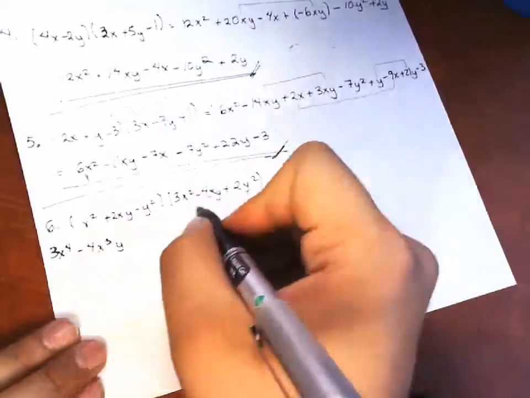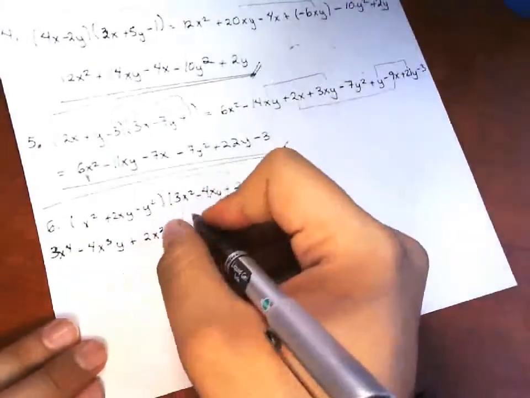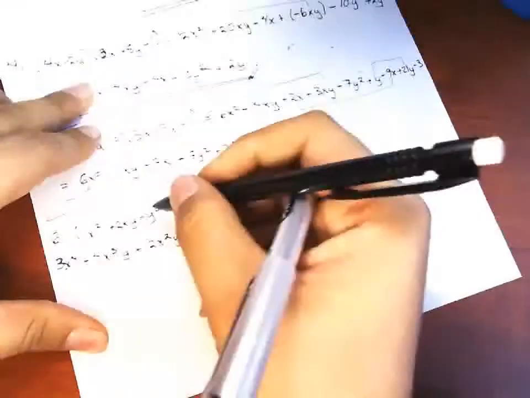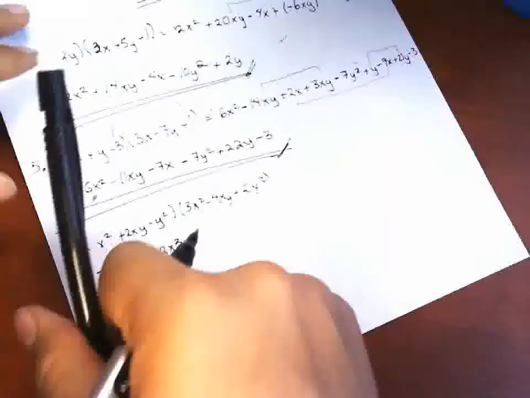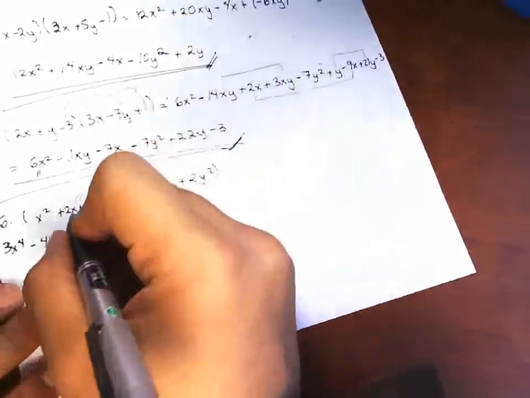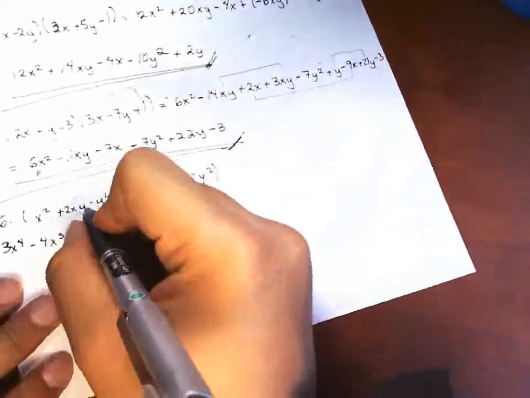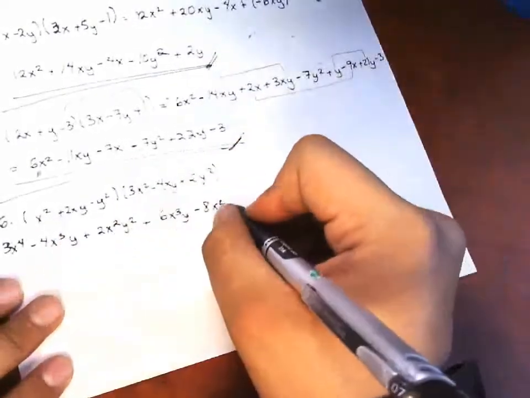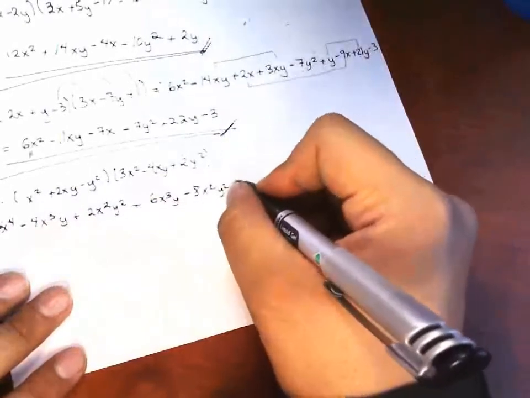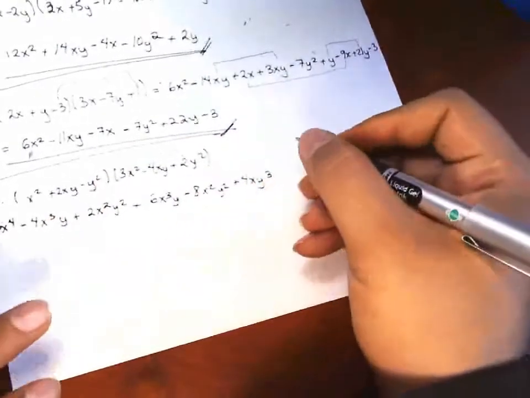X cuadrada por 2y cuadrada, más 2x cuadrada, y cuadrada. Luego, este por este, por este y este por este. Entonces, 2xy por 3xy más 6, los exponentes de las x se suman, x tercera, y. 2 por menos 4, menos 8. X por x, x cuadrada. Y por y, y cuadrada. Luego, 2x por 2y, 2 por 2, 4. X y por y cuadrada, y tercera.